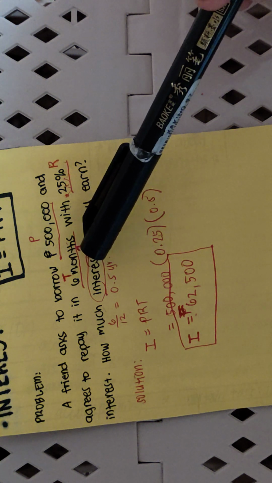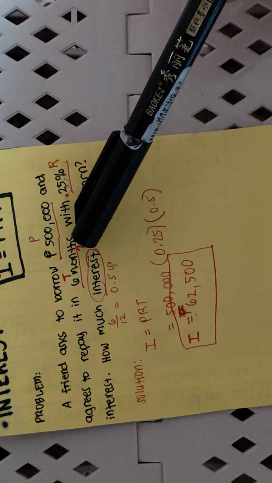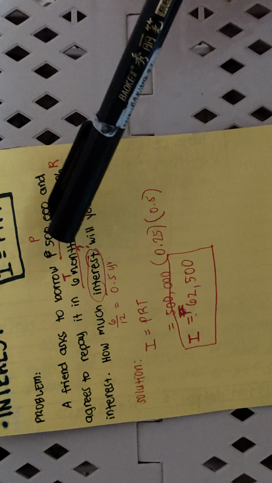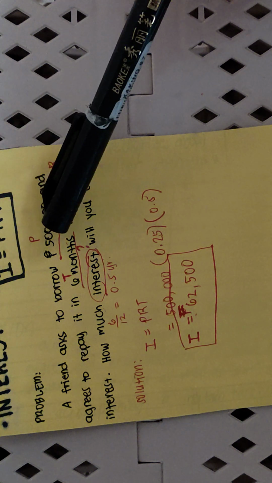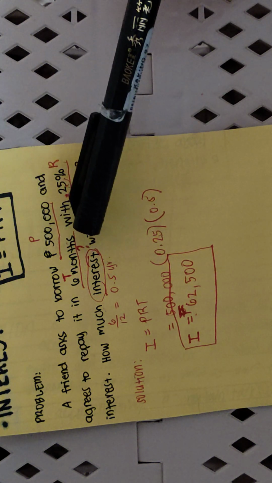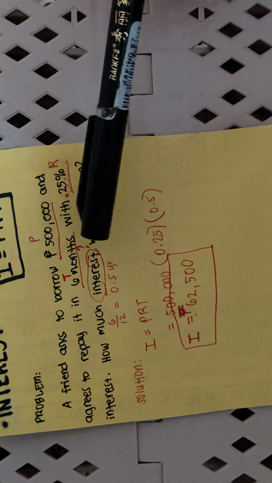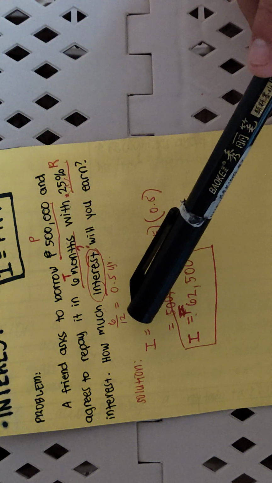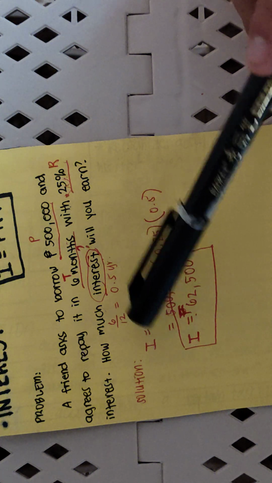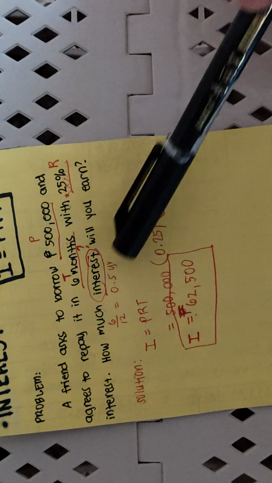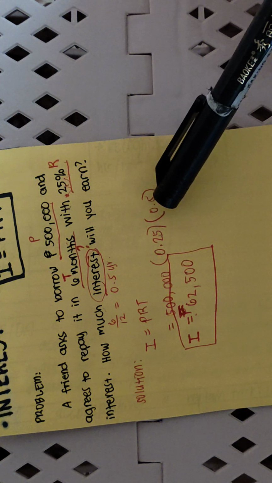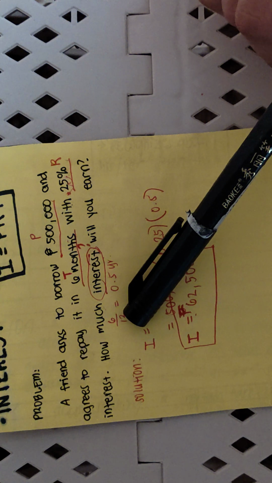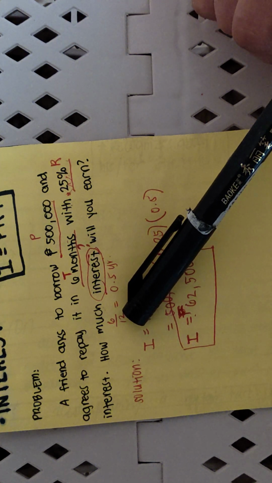And we should always remember that in solving for the interest, in simple interest rather, we should always use time in years and not in months. So 6 months is not applicable, so we have to convert it into years. So what I did is I divided 6 by 12. 6 divided by 12 is equal to 0.5 years. So 0.5 is what I've written here. 12 months, guys, since in 1 year, there are 12 months.